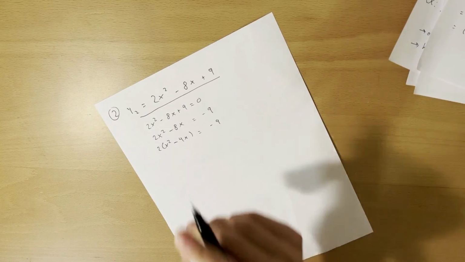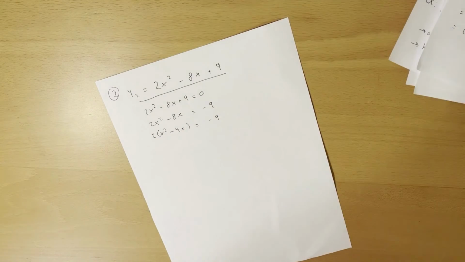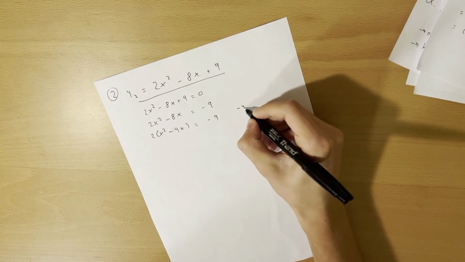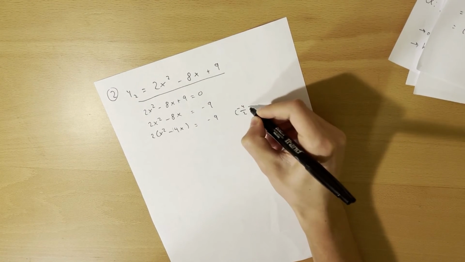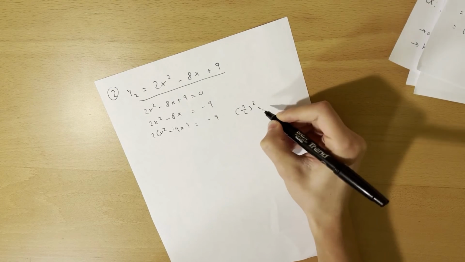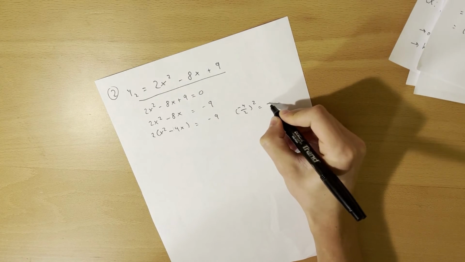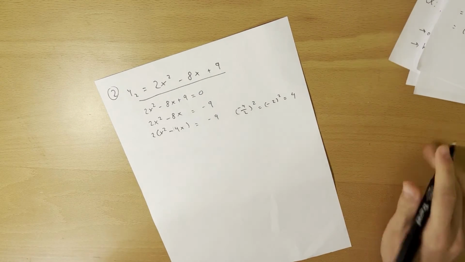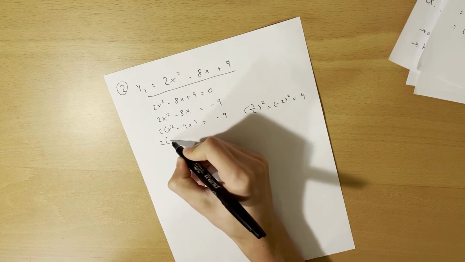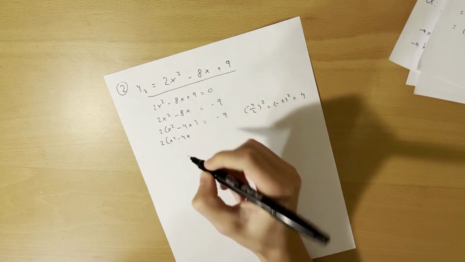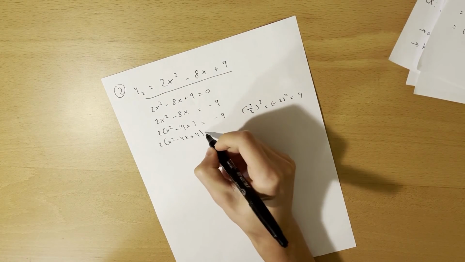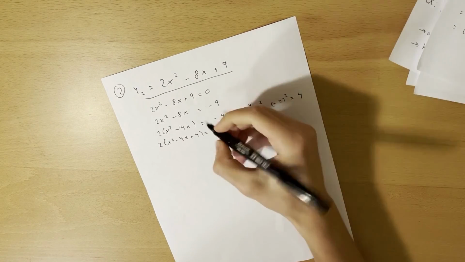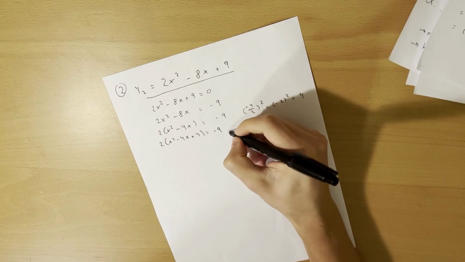It's minus 9. And now at this point, you're going to want to do the b over 2 squared. So you're going to take this minus 4, which is your b, divided by 2 squared, which is negative 2 squared, which then becomes 4. So then you're going to go 2x squared minus 4x and add that negative 4 right there. And remember, whatever you do to this side, you have to do to this side as well. So I'll go like that, plus 4.